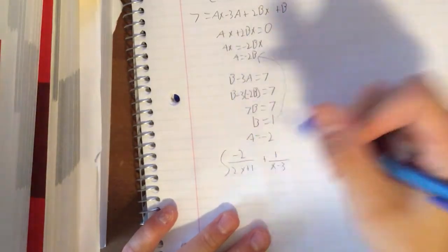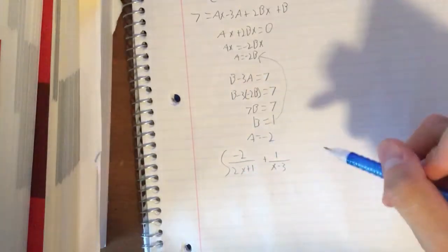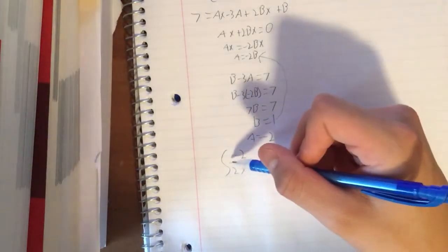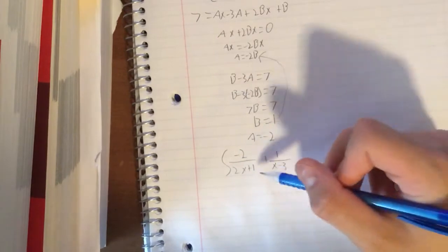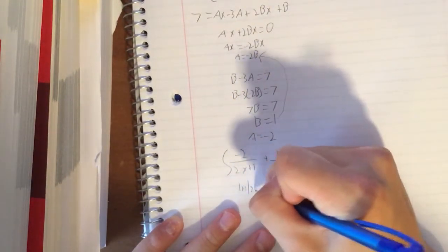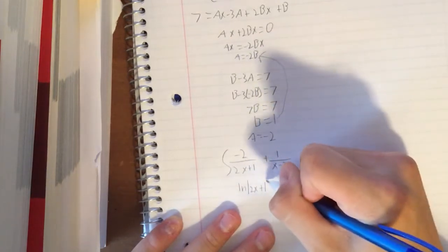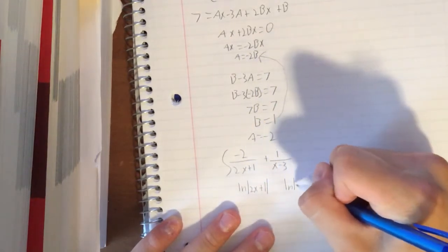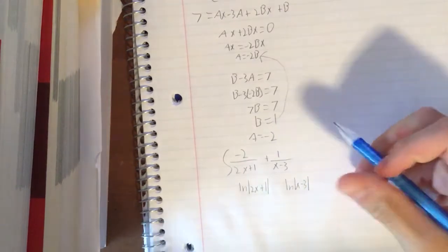And we're still doing the integral. So therefore, these are another ln problems, since we know the integral of the x on the bottom will get us to ln. So we're going to do ln 2x plus 1, and this one's going to be ln x minus 3.